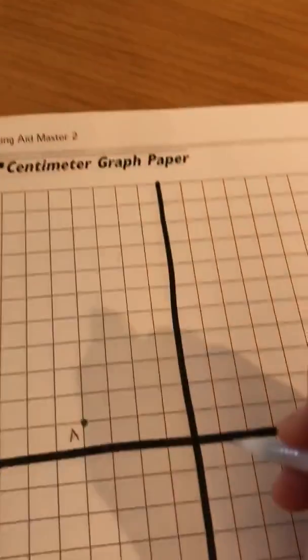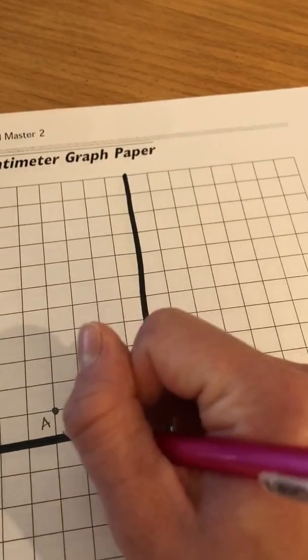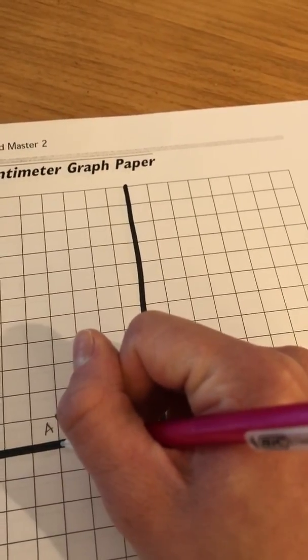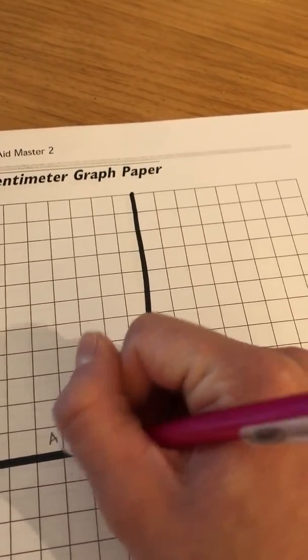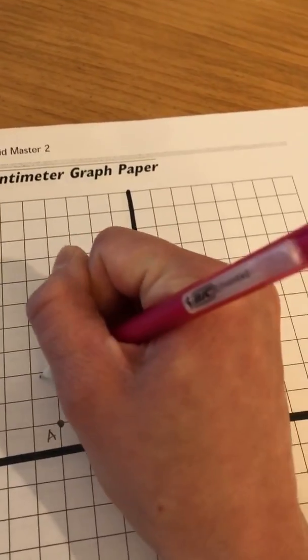The second point was letter B, which is -4, 3. So again, I'm going to start at the origin. I'm going to count to the left, 1, 2, 3, 4. I went to the left because it was negative, and then I'm going up 3. 1, 2, 3, and I'm making a dot, and I'm going to label that as B.